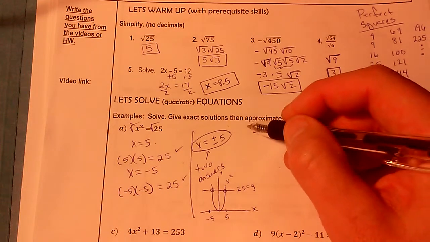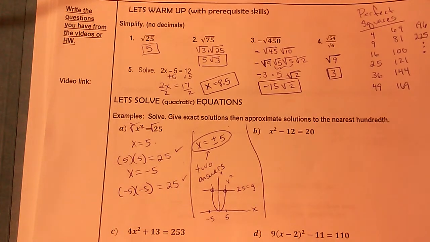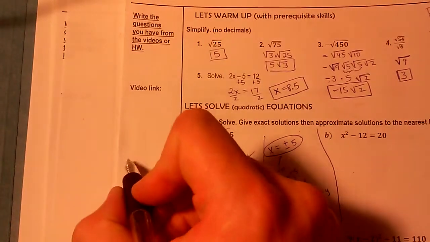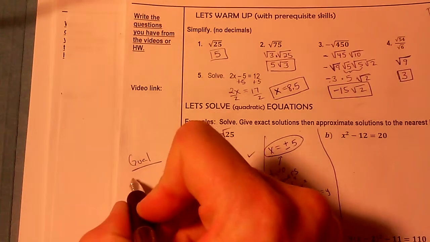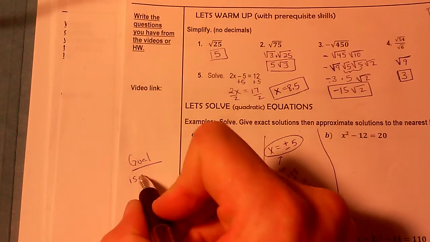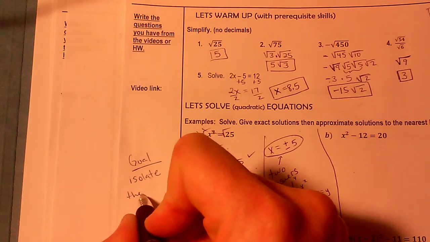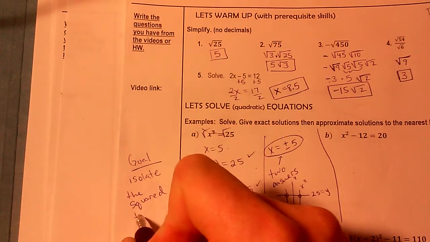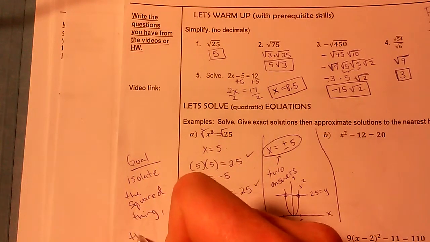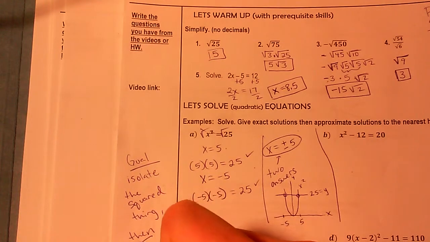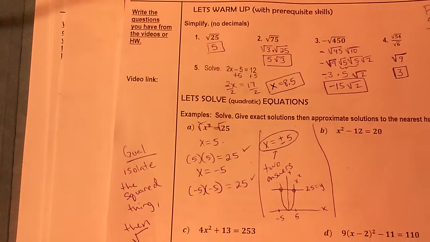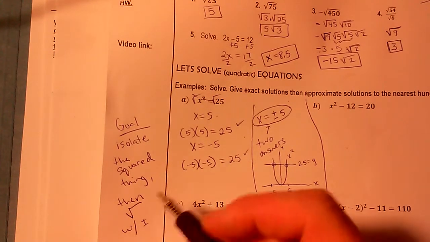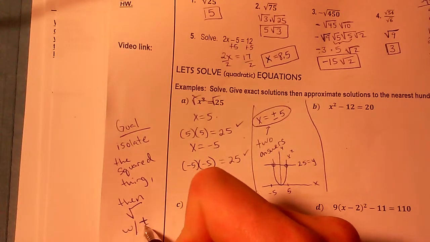All right, so let's go ahead and go more mechanical here, and look at what our steps are that we show when we do the work. Our general goal here: we want to isolate the squared thing. I'm going to be vague and conversational on purpose. Then square root with a plus or minus notation. So we're going to isolate the squared thing, and then square root both sides with a plus or minus.